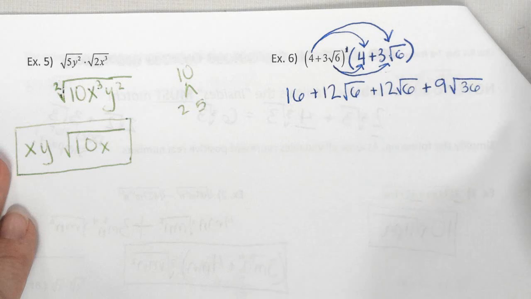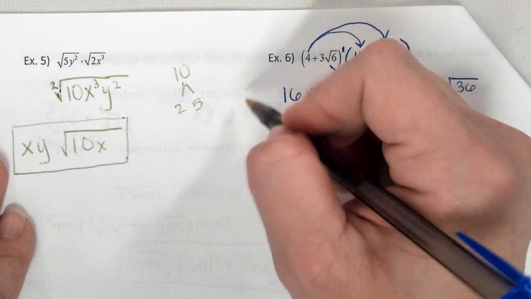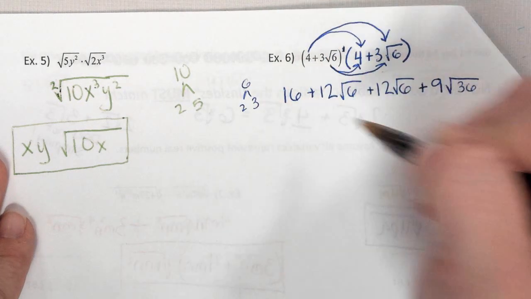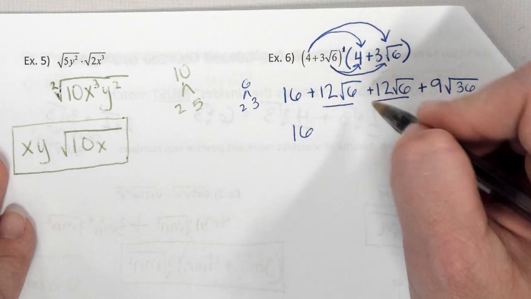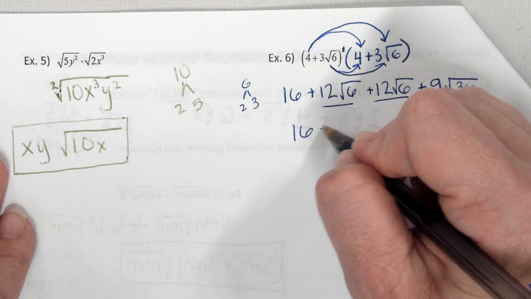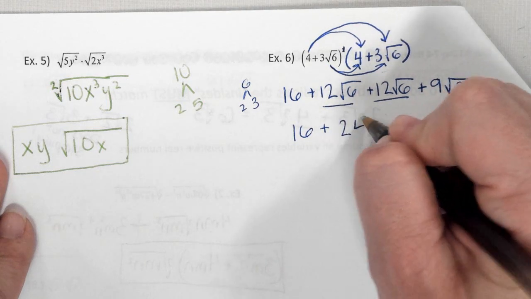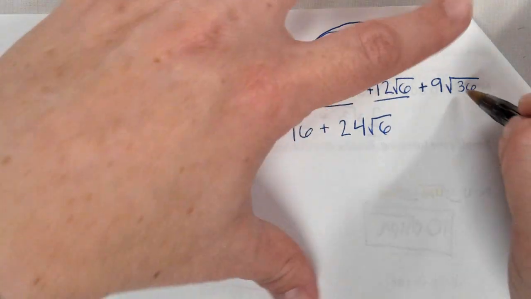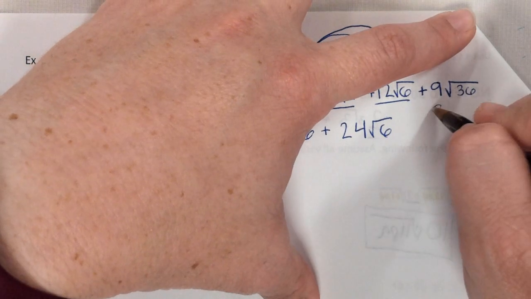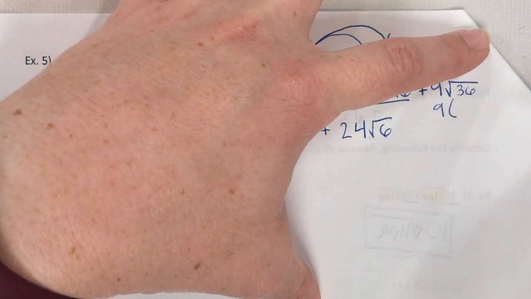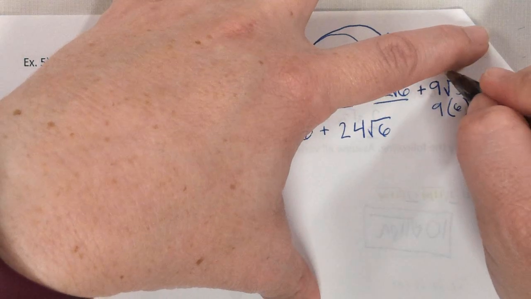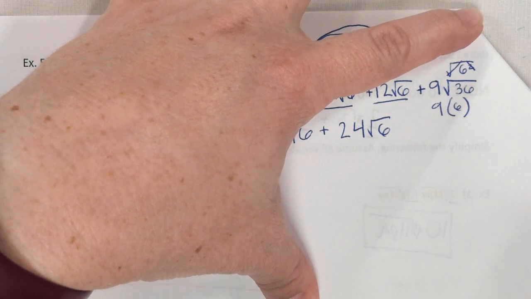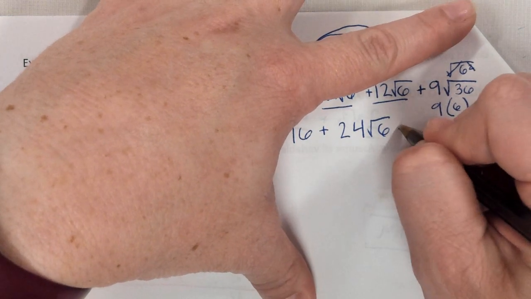And now we need to simplify everything if possible. Well, does 6 break down to 2 and 3? So 6 doesn't break down. However, these are like terms. So what's 12 root 6 plus 12 root 6? 24 root 6. Now this breaks down. What's the square root of 36? 6. It's a perfect square. That's why I was saying you could write it as 6 squared because then the square root cancels the squared. So what is 9 times 6?